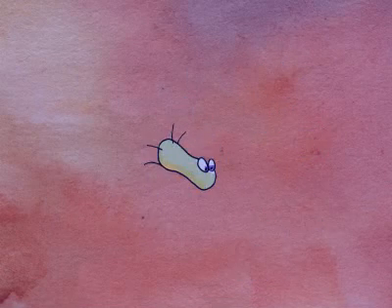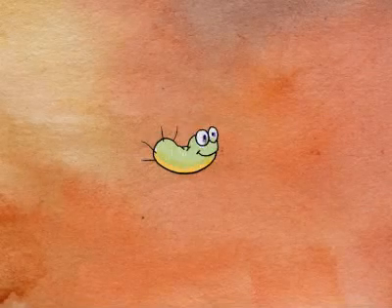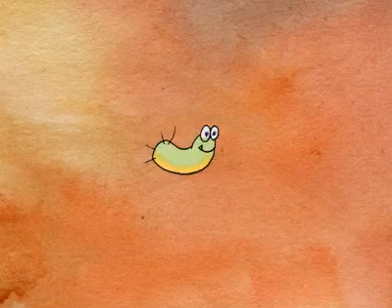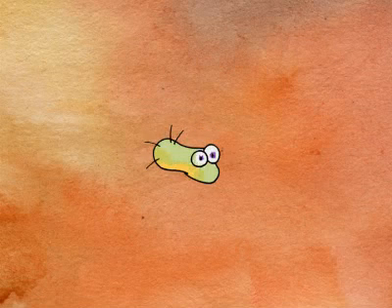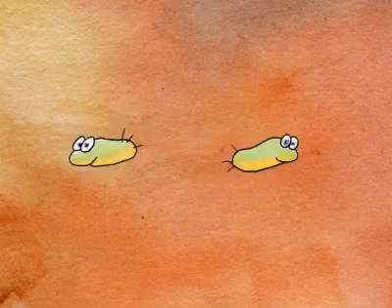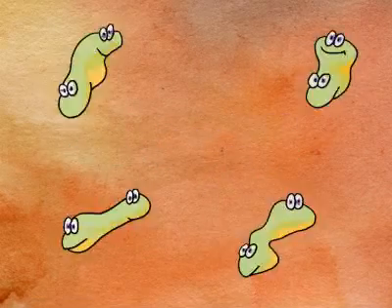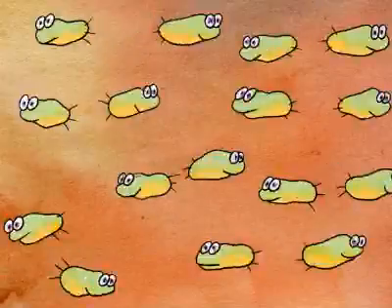When in contact with the antibiotic, the resistant bacteria will be the only ones to survive. In fact, the drug will have chosen the resistant strain. And then, since there is no longer any competition for food, the bacteria can multiply very fast.